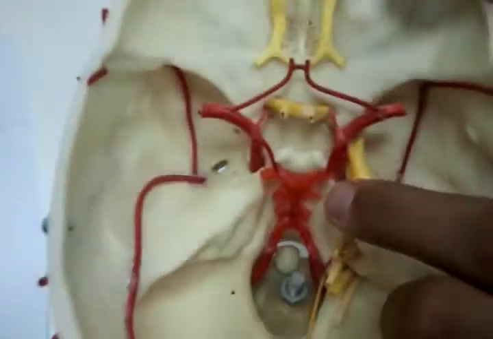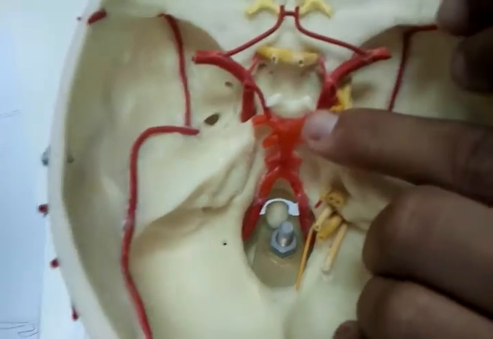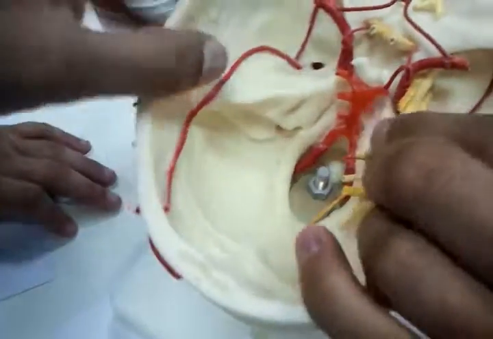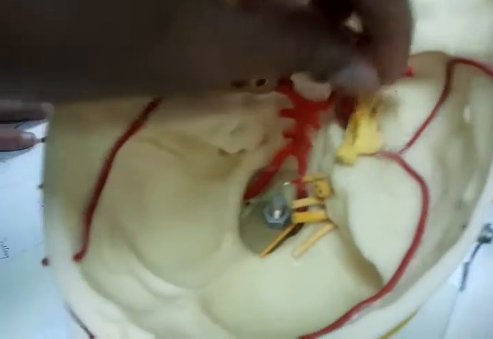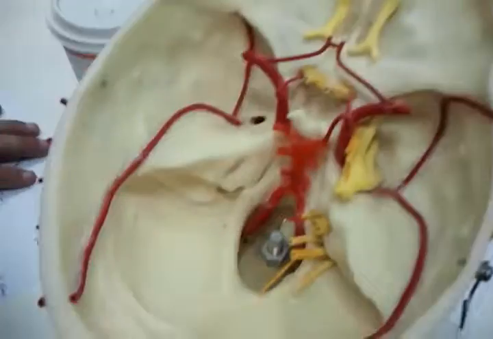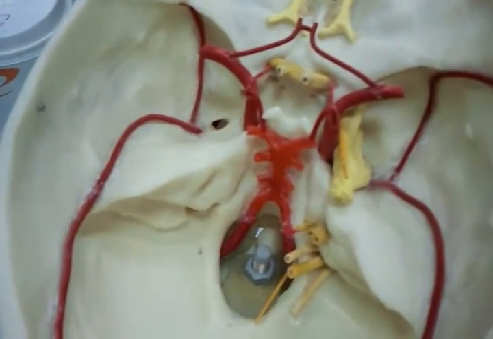These nerves, the motor of the trochlea. Can you explain the nerves, doctor? These are the nerves, cranial nerves. This is the trigeminal nerve. These are the 3 nerves: the third cranial, fourth, sixth cranial nerves, entering the superior orbital fissure.